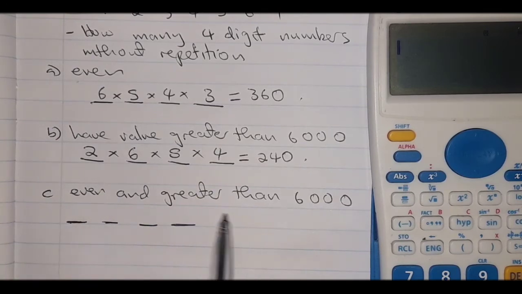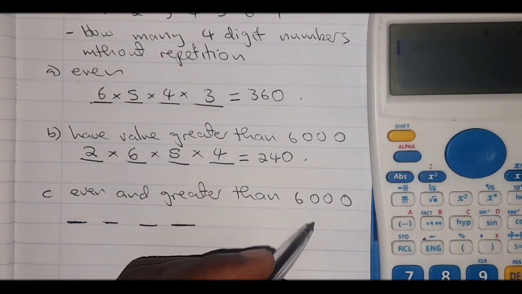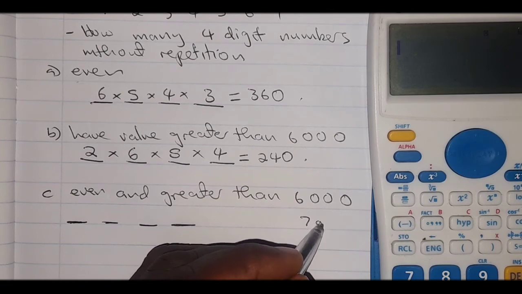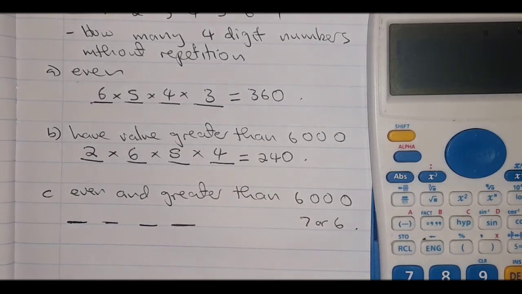For a number to be greater than 6,000, it has to start with either a 7 or a 6. We have to consider these two scenarios, but we are going to consider them separately.